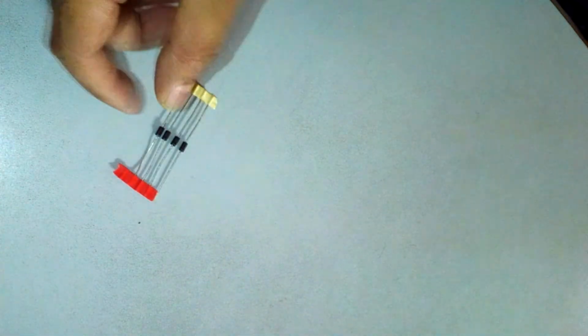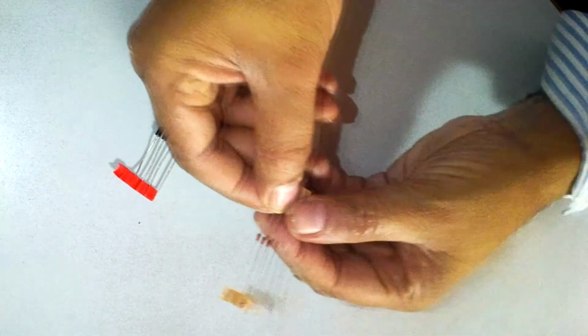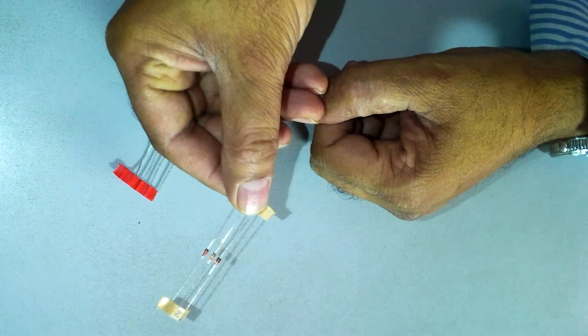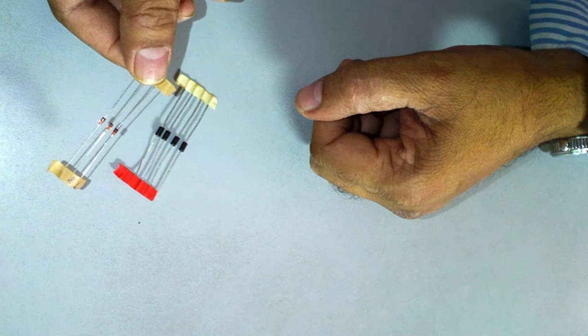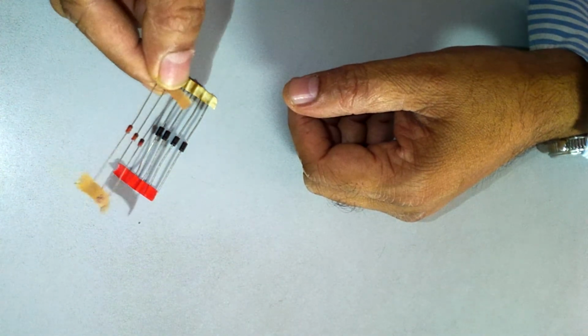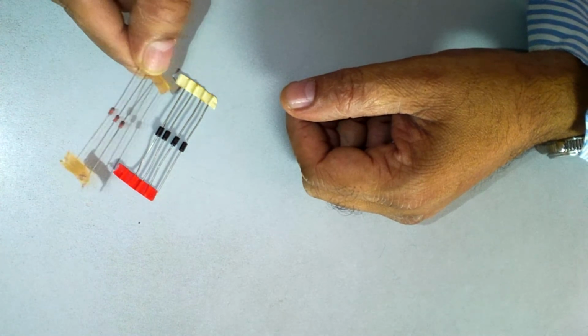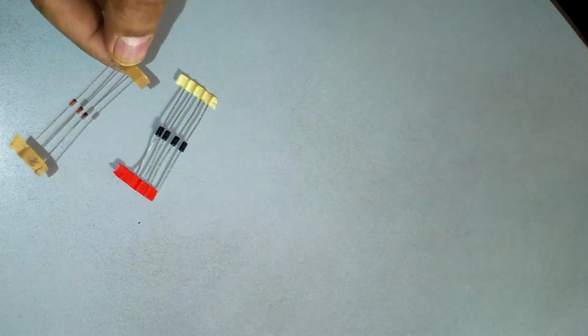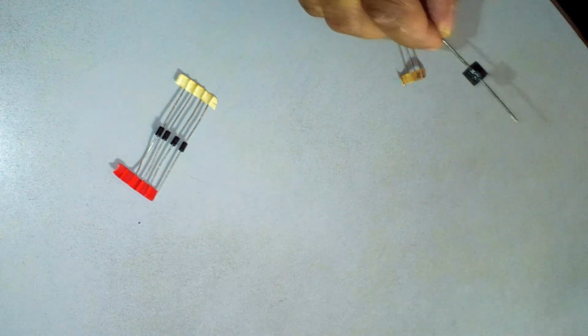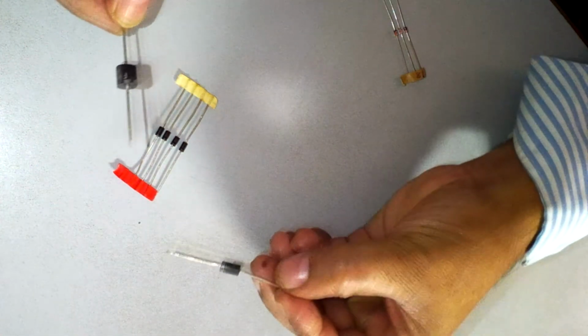Like this, you also have still smaller diodes. These are 1N4148 type diodes, much smaller, handling only around 500 milliamps or 800 milliamps, in that range, for much smaller circuits. You have some FR series higher amp ones also, as you see here.